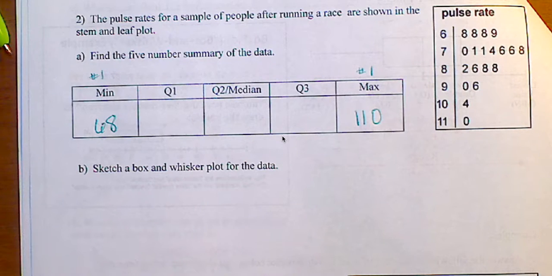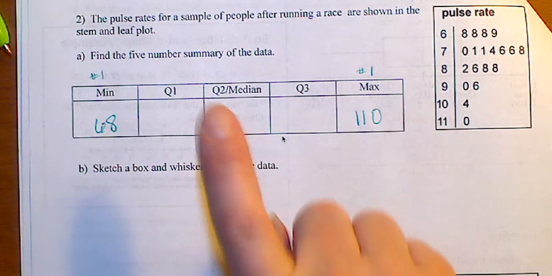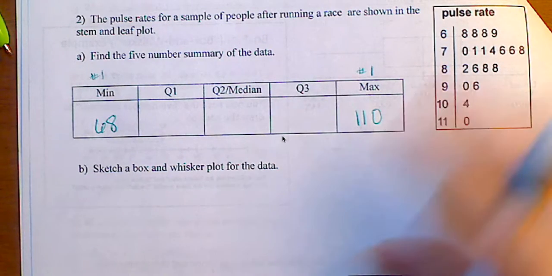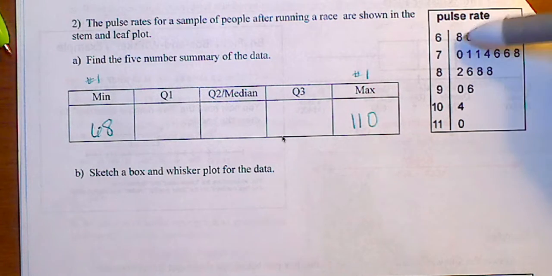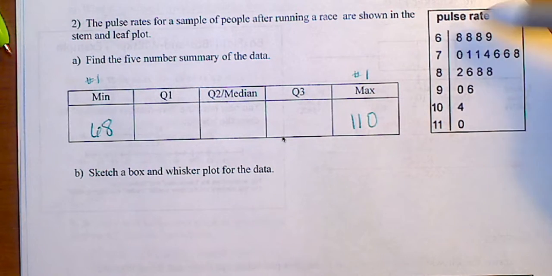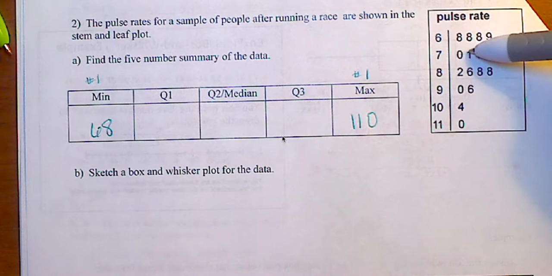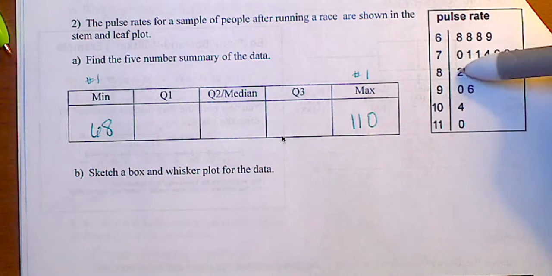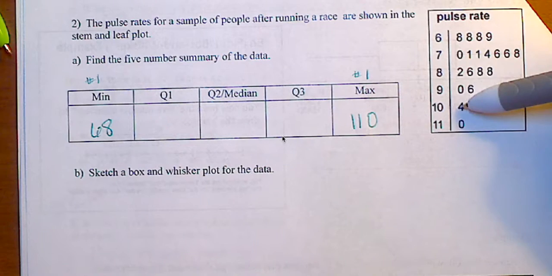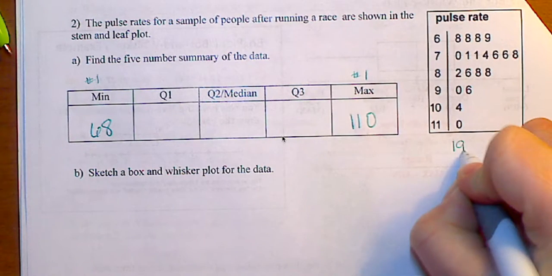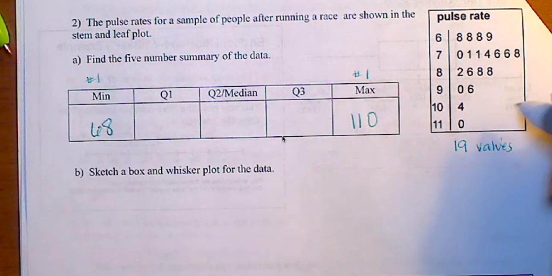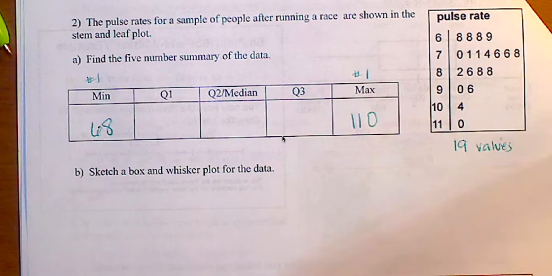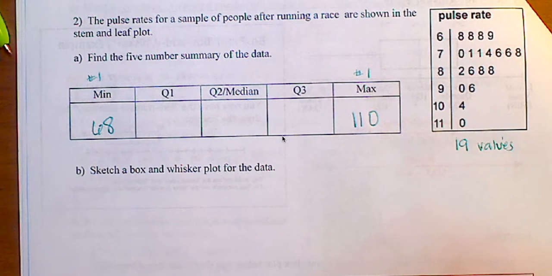Next, we have to find the median. We can't find the first and the third quartile unless we find the median first. So we need to count up how many data values we have here. Each leaf represents a data value. So 1, 2, 3, up through 19. So there are 19 values.